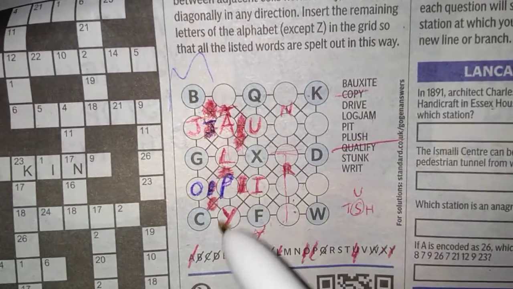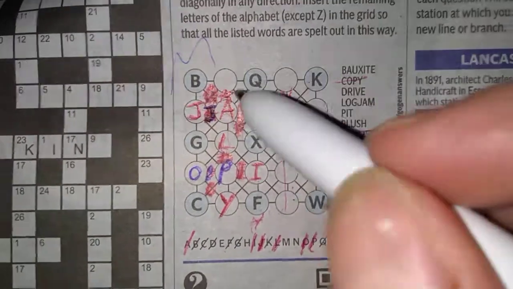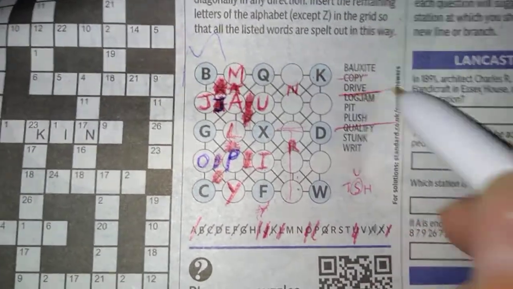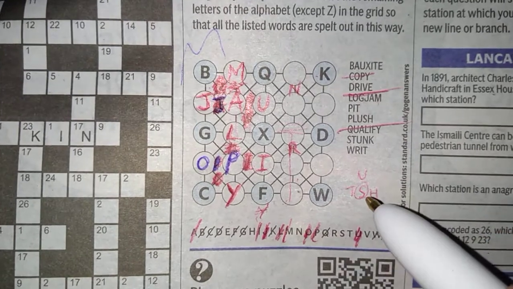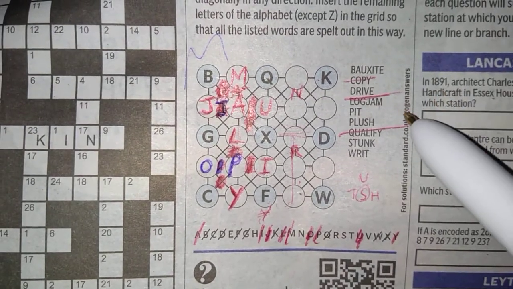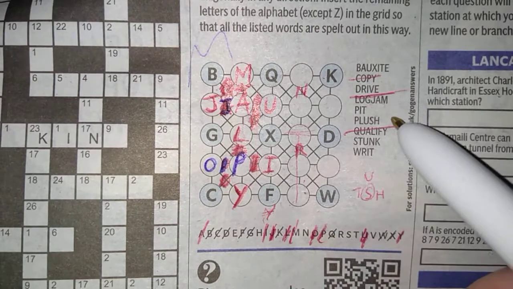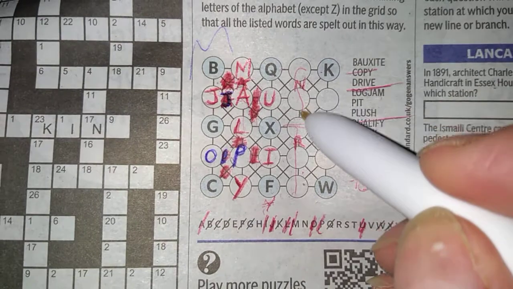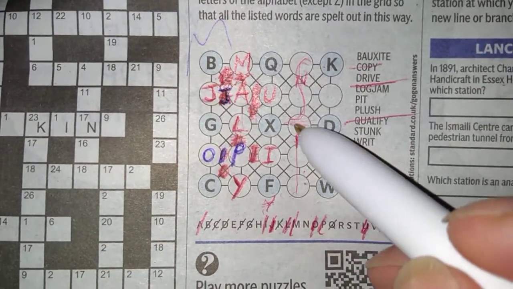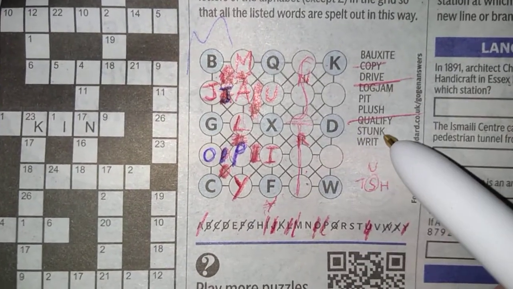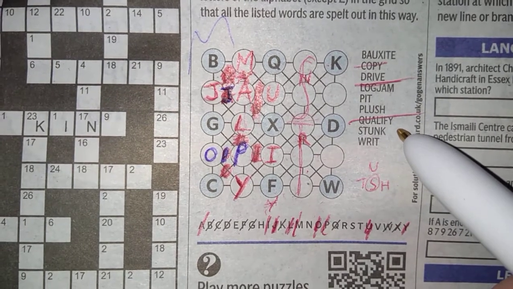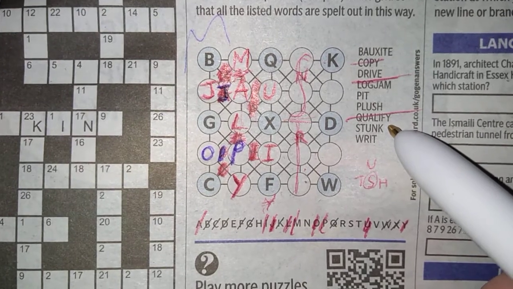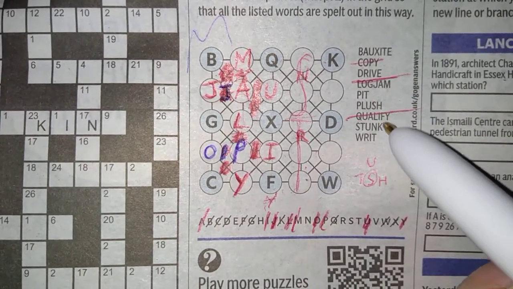Logjam. L-O-G-J-A, and there's the M. That's what that one is. That's crossed off Logjam. Pit, P-I, yeah, we've established that. P-L-U-S. Okay, so the S is going to be one of those three. And the T is one of those three. Plush. No other H's in any of the other words.